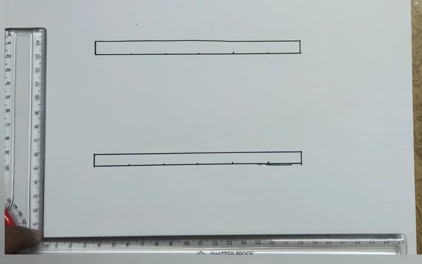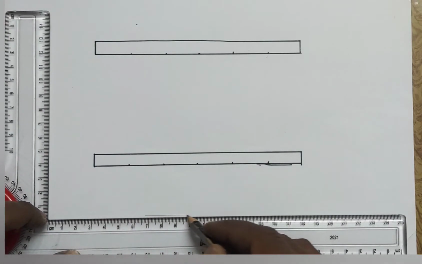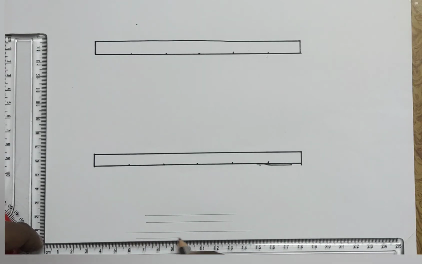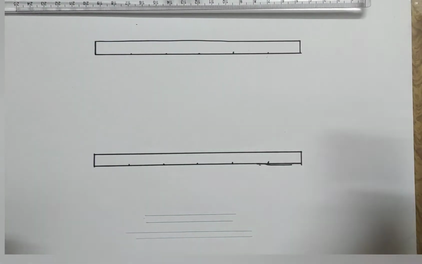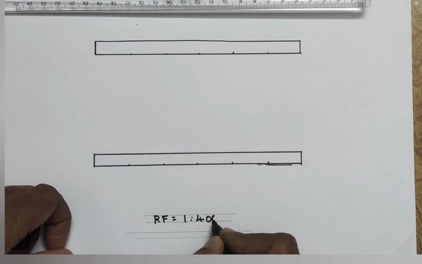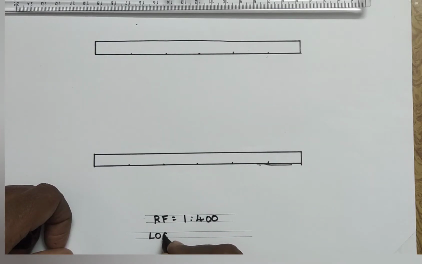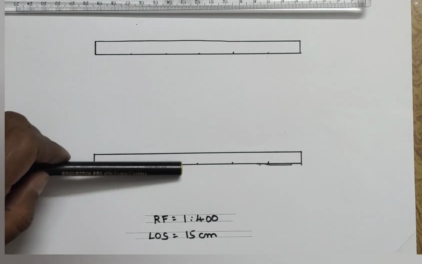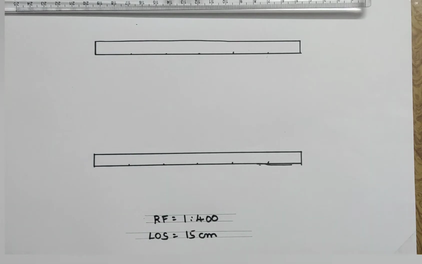I am going to write at the bottom. So what are the common elements for both? Length of the scale and representative factor will be the same for both. So first one is the representative factor, which is equal to 1:400, and length of the scale is equal to 15 centimeters. In the examination, either top diagram or bottom diagram, only one is sufficient. But for your clarity, I am explaining both forward and backward vernier.